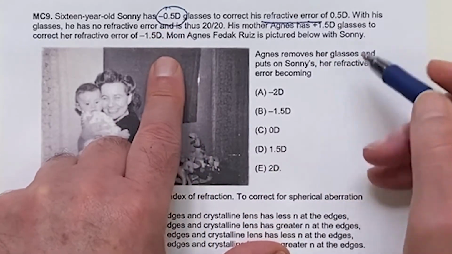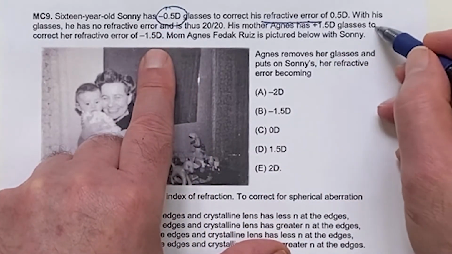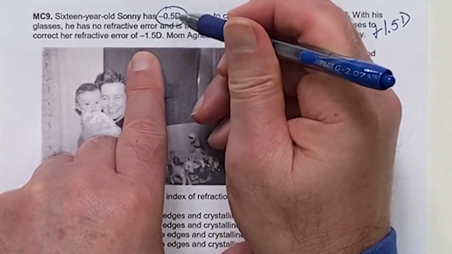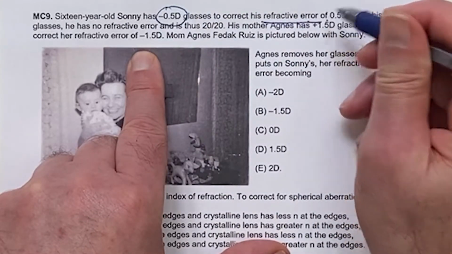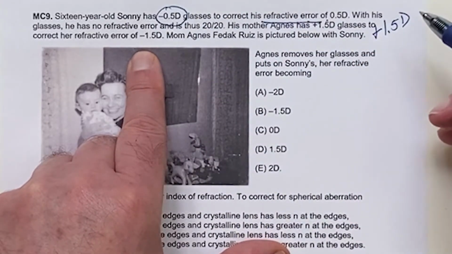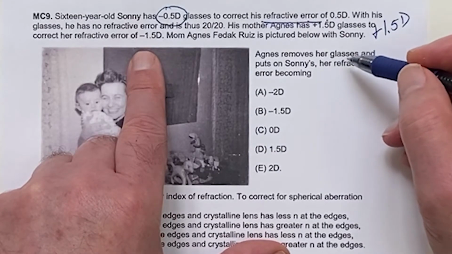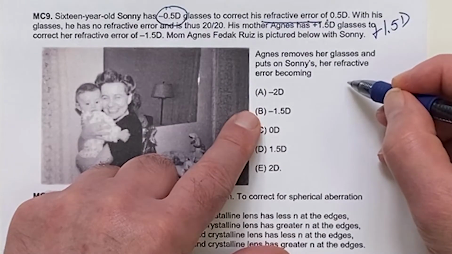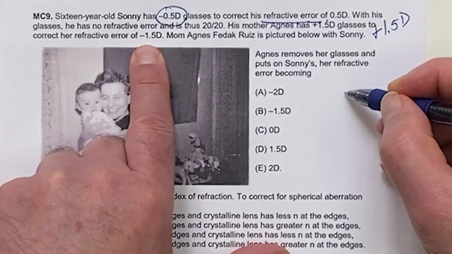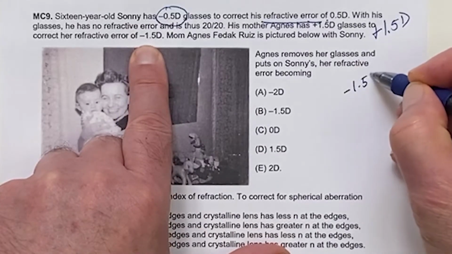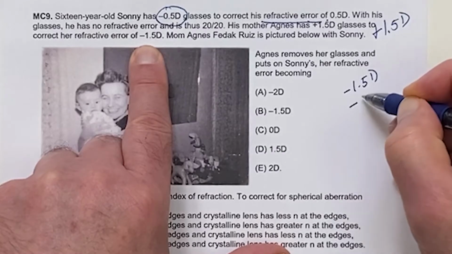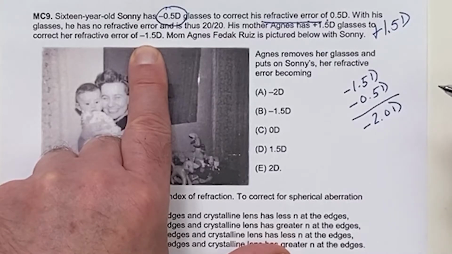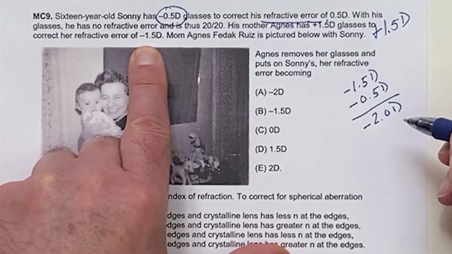So my mother needed glasses plus 1.5D, so her refractive error was going to be opposite that, so it's the negative. So then if you take my glasses off and give them to my mother, she has a refractive error of, here it's given, it's the opposite of this, minus 1.5D. If you give her my glasses, they are going to push her an additional -5. So my glasses will push her to then -2.